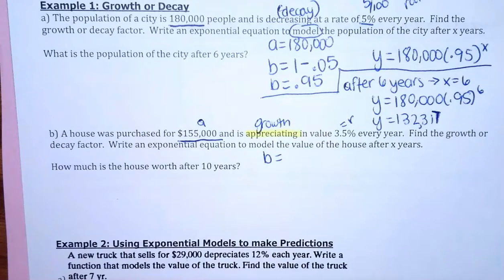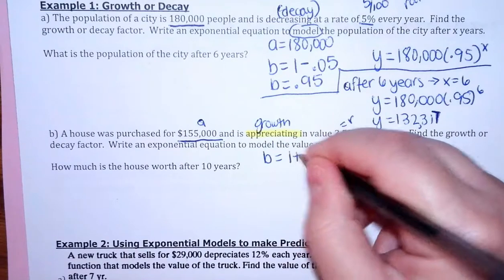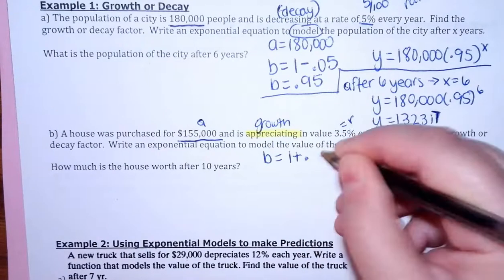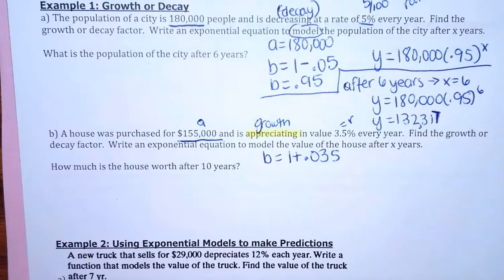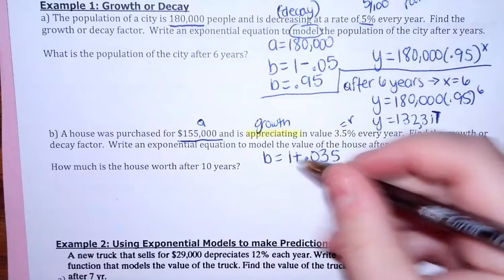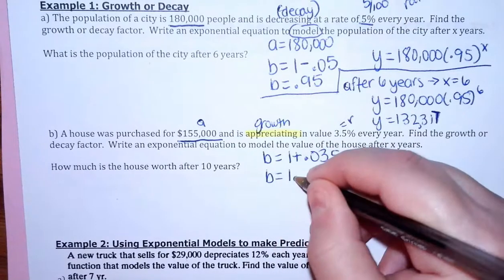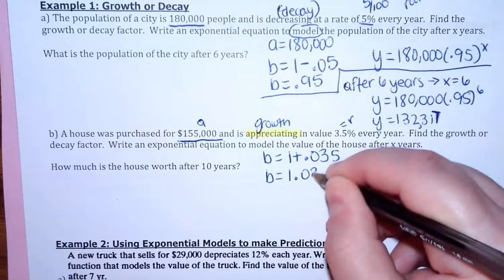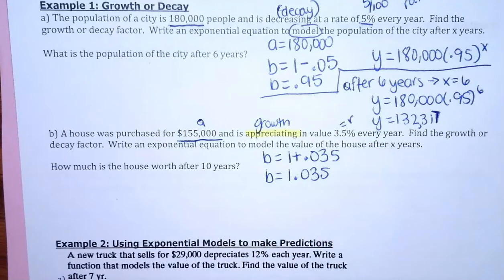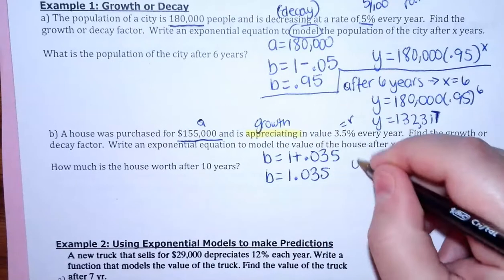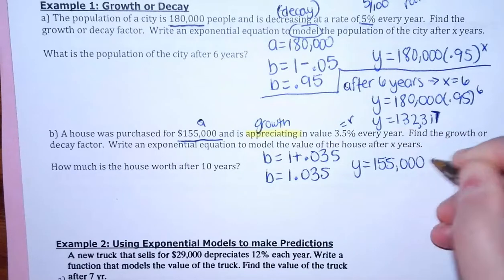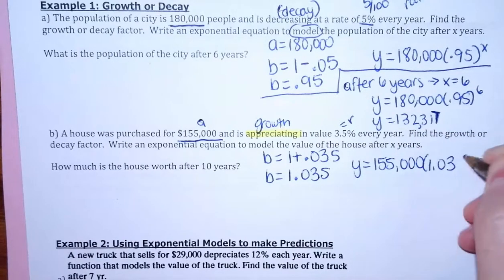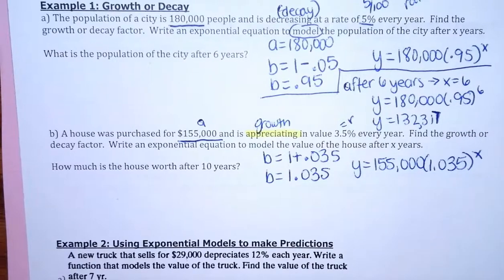So we're going to do 1 plus our rate, and 3.5% is 0.035 as a decimal. Just take that percentage and divide it by 100. So when I plug this in, it's going to be 1.035 for our growth factor. Our model is going to be the A value, the initial amount you paid for the house, times 1.035 to the X. The model should have an X in it.